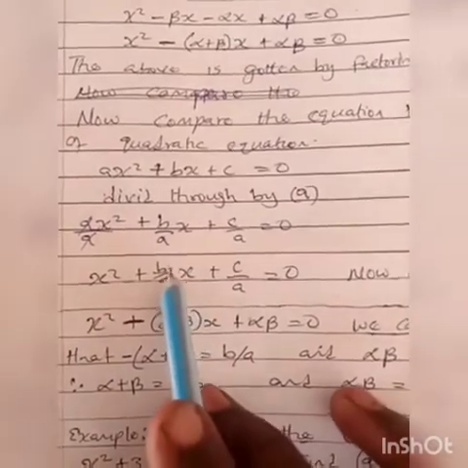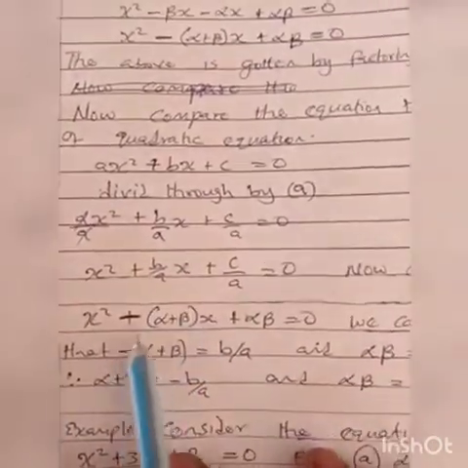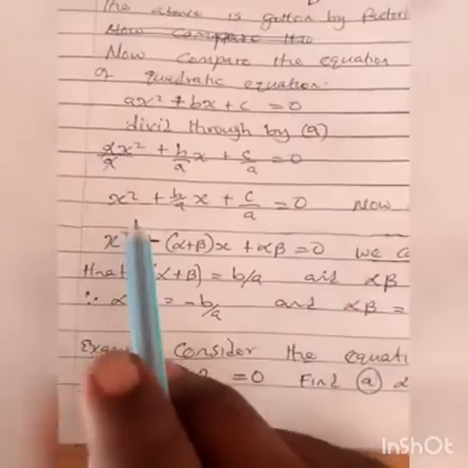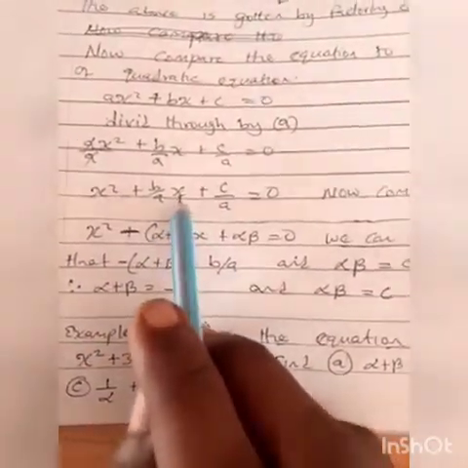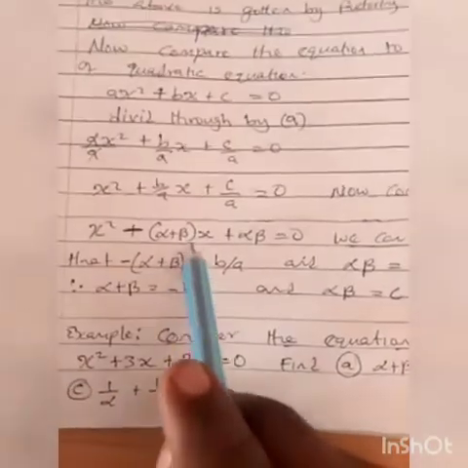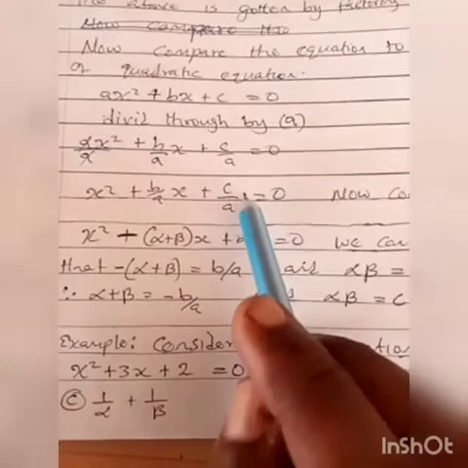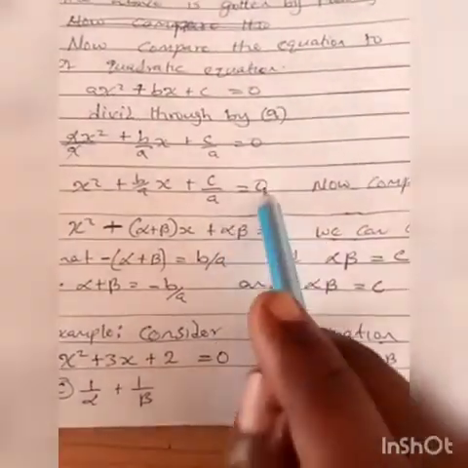Now b over a is the same thing as minus alpha plus beta. Then c over a is the same as alpha beta. So you can see there, comparing x square and x square, the coefficient of x square is b over a, and the coefficient of x square is minus alpha plus beta. Then here we have c over a, and here we have alpha beta, then 0, 0.